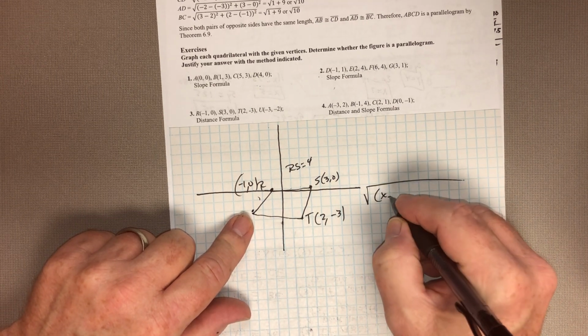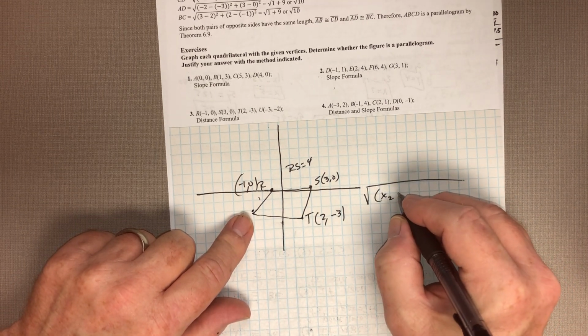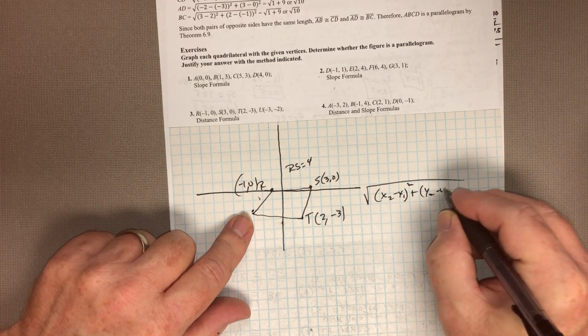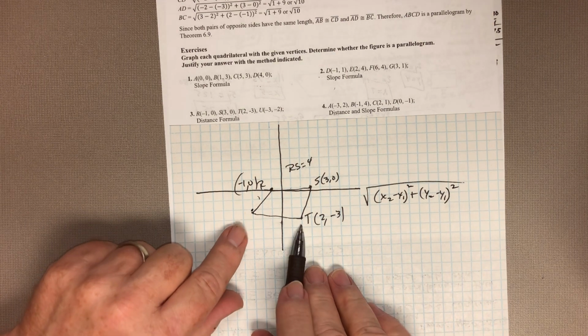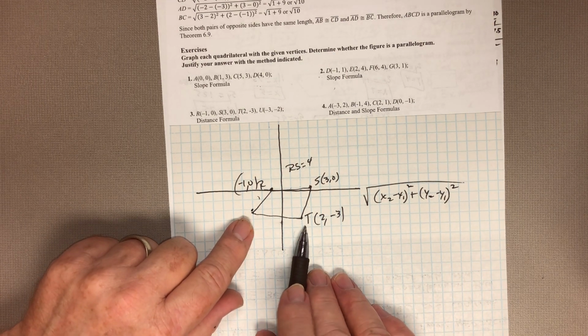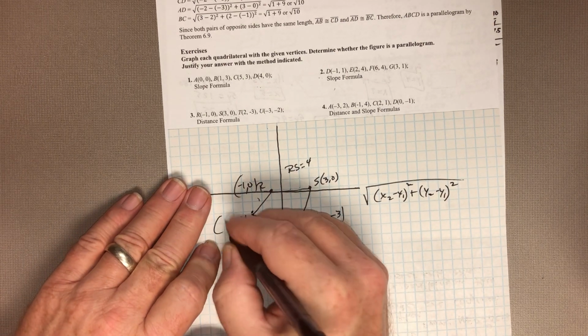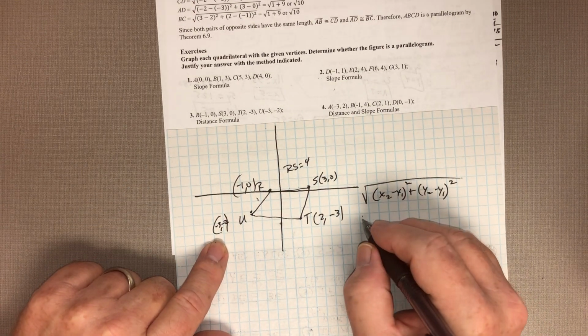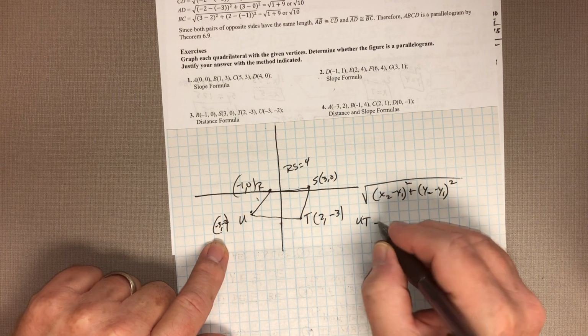by the way, is the square root of x sub 2 minus x sub 1 squared plus y sub 2 minus y sub 1 squared. And I'm going to find the distance between point T and point U over here at -3, -2. All right, so if I wanted to find UT, hook 'em, okay?